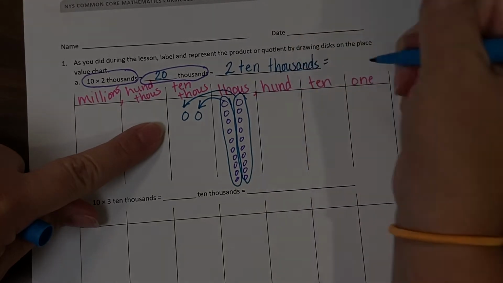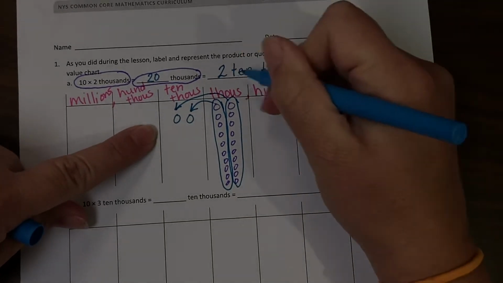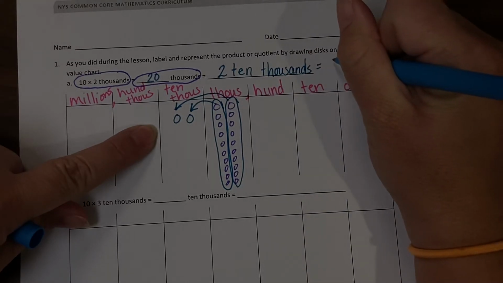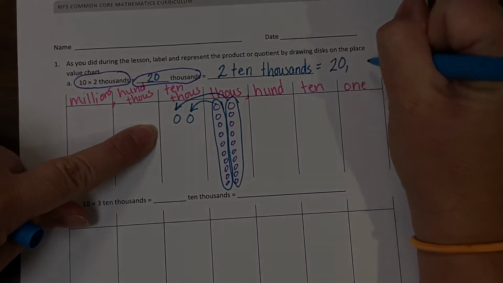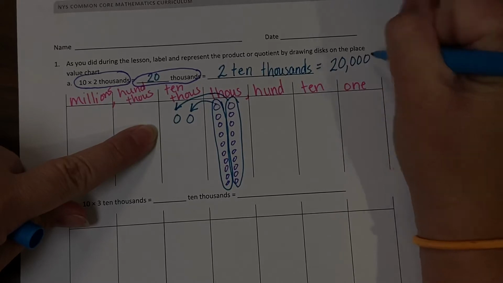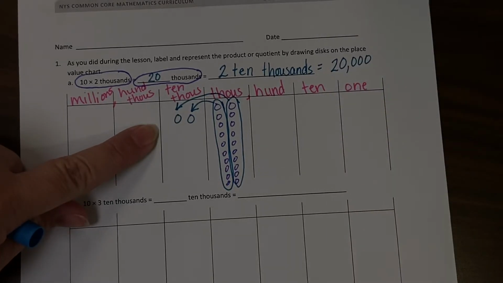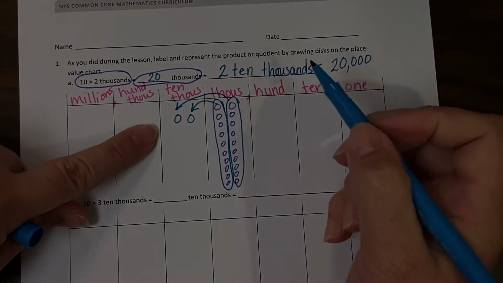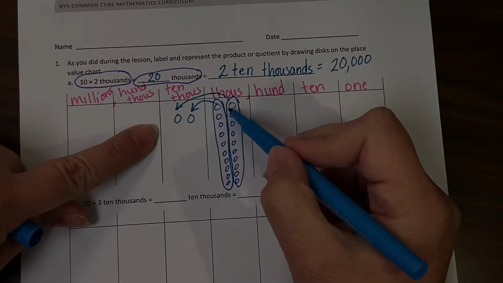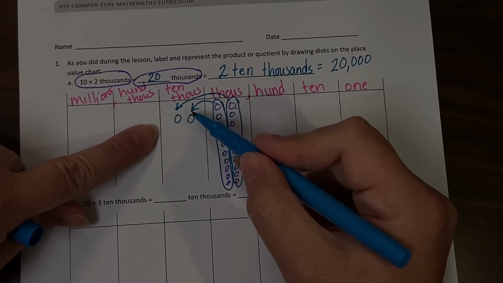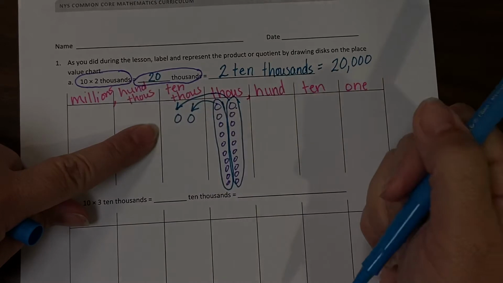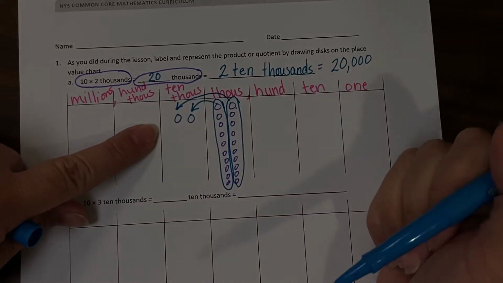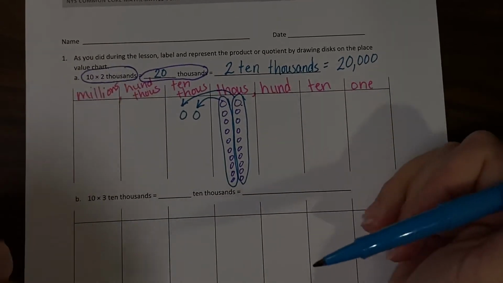or I can even go and write it in the standard form because this is unit form. I can write 2 10,000s right there, and that's also equivalent. Because here's the thing, when you move 2,000s one place to the left, you're multiplying it times 10. So that's the reason you get equivalent. And that's how we would answer number 1.